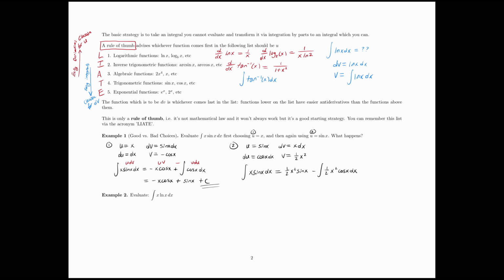And then what's slightly different is the polynomial that we have is a degree higher. It's more complicated than what we started with. So this was a bad choice because the new integral that integration by parts gave us, the one we have to calculate here, is more complicated than the integral with which we started. So that's a bad choice.